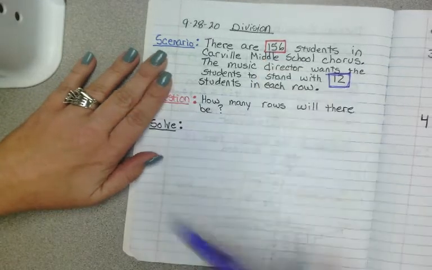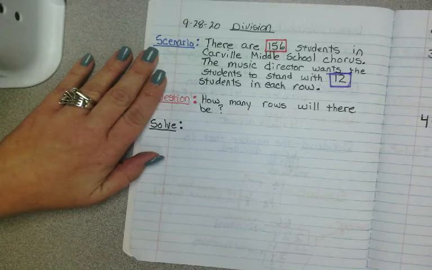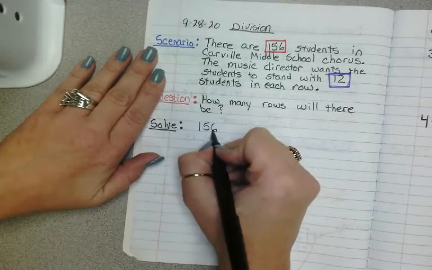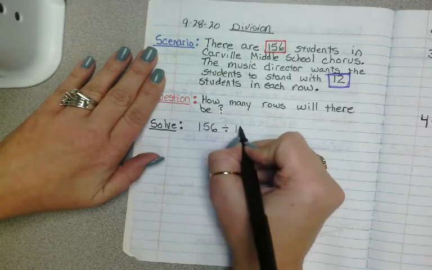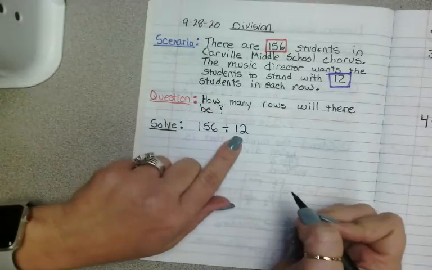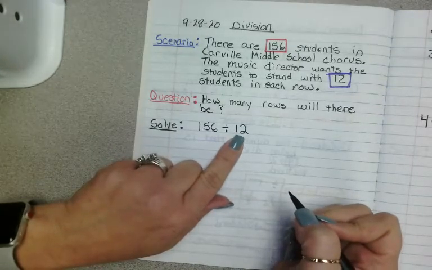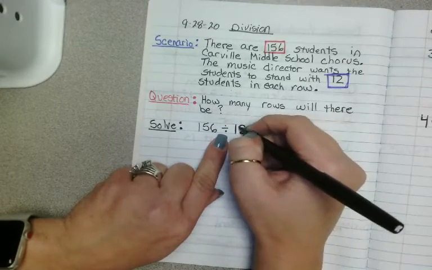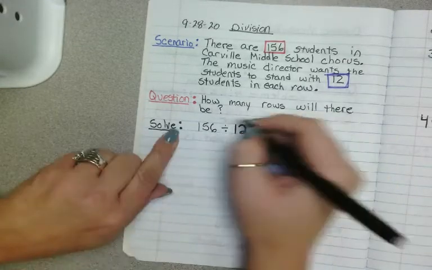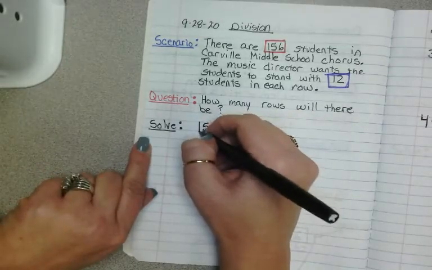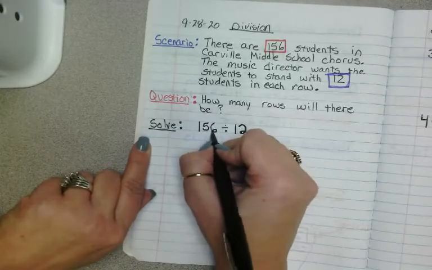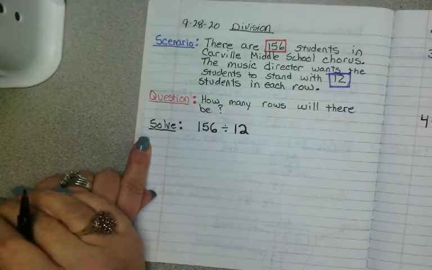So basically, boys and girls, we have a classic division problem. That division problem would be 156 divided by 12. Yes, I know, that is a 2-digit divisor. Oh my gosh, Miss Knack, I'm not sure what to do. I'm terrified. How do I do this? Please, please do not freak out about this. I've got you covered, okay?